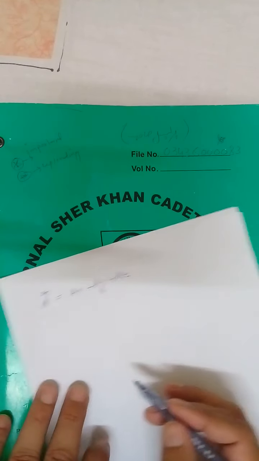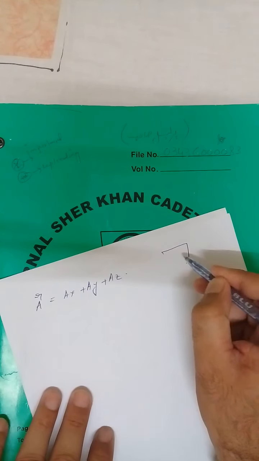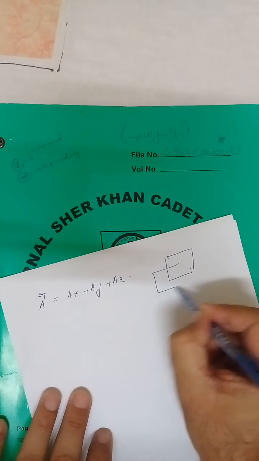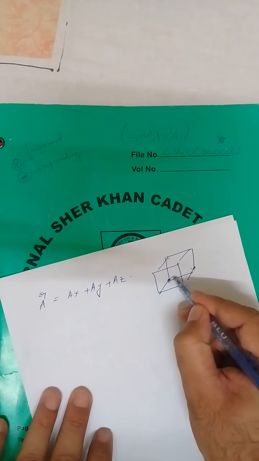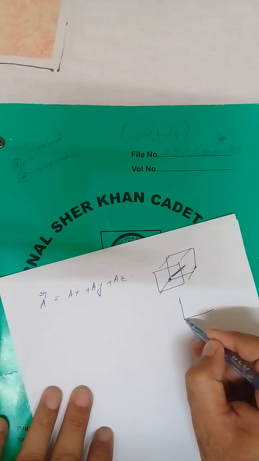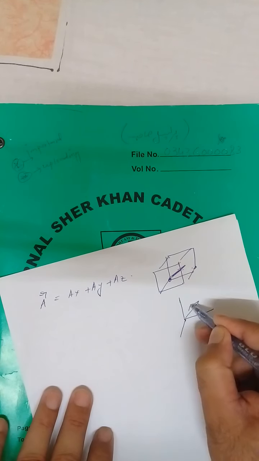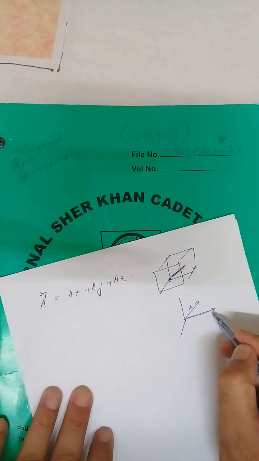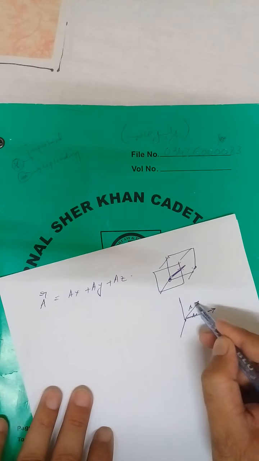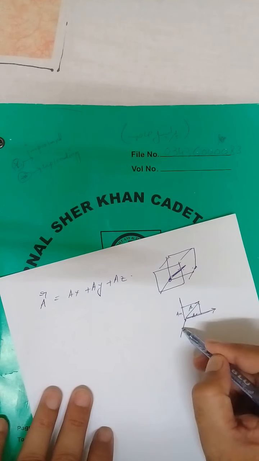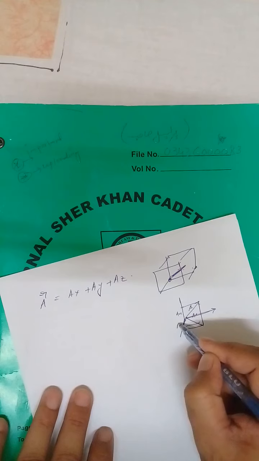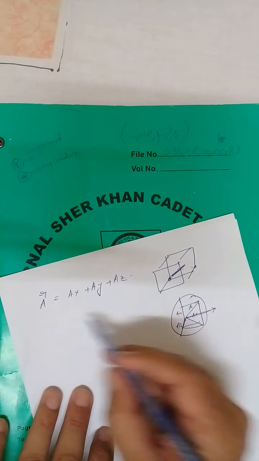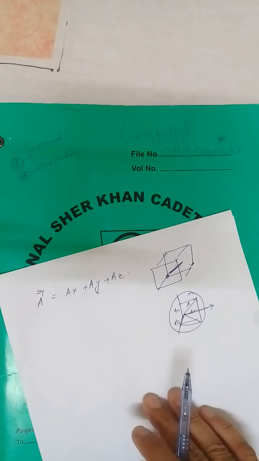For example, let's say there is a room in 3 dimensions, and a vector is in this direction. Vector a is along x, this is ax, this is ay, and this is az. So the vector a has 3 components in 3 dimensions.